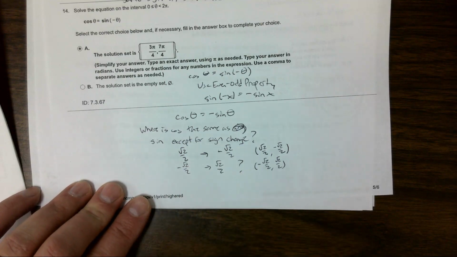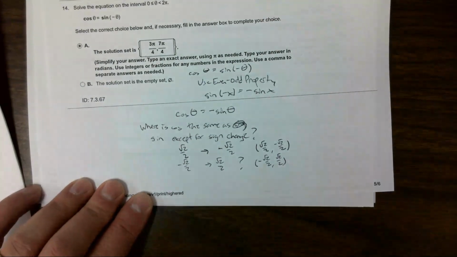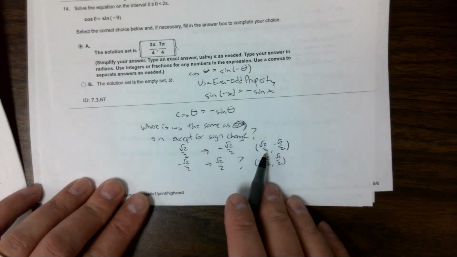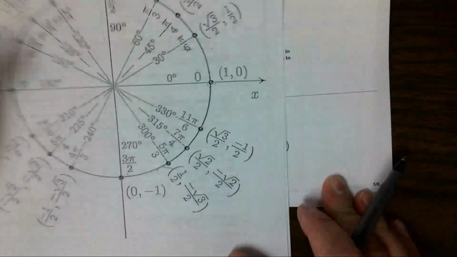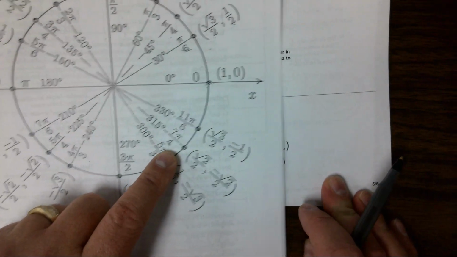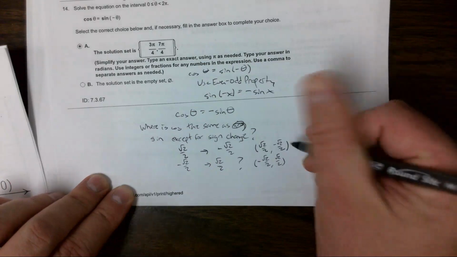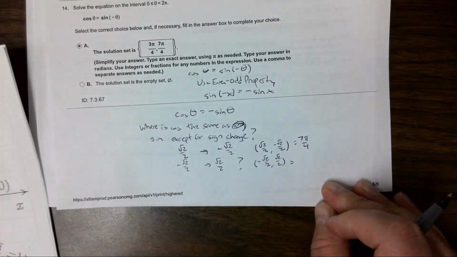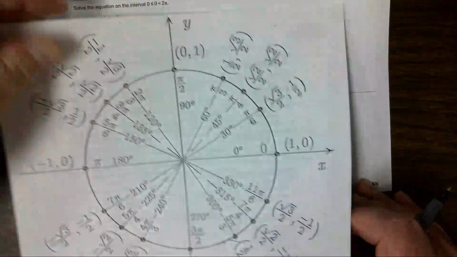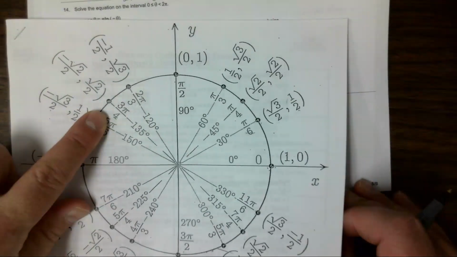I'm really trying to get you to understand it. So this is where one of them's positive, the other's negative. Well, that's here at 7 pi fourths, and this one is at 3 pi fourths.